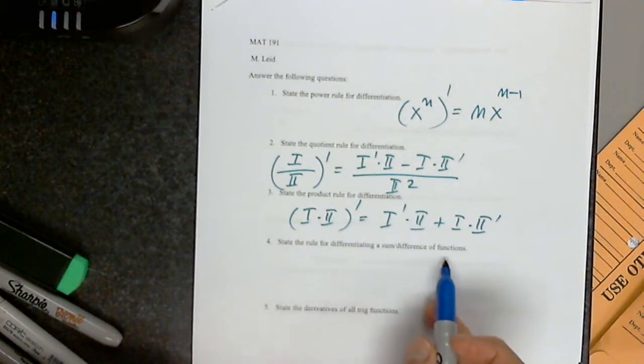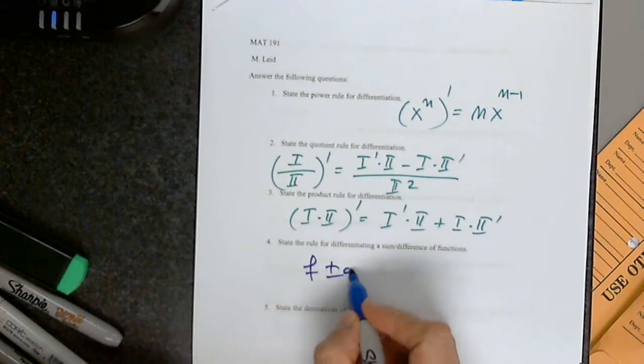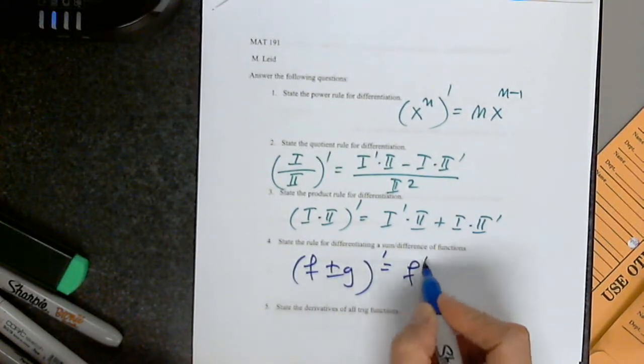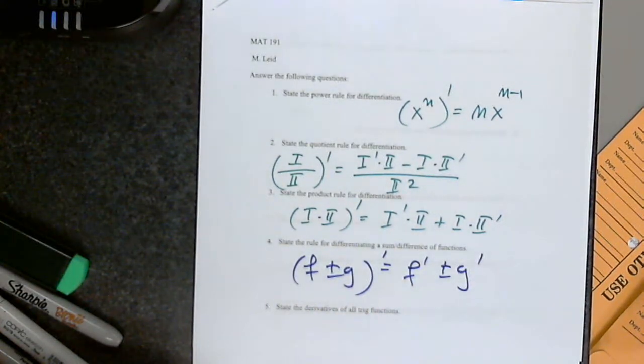State the rule for differentiating sum and difference. Okay, so f plus g prime is f prime plus or minus g prime.